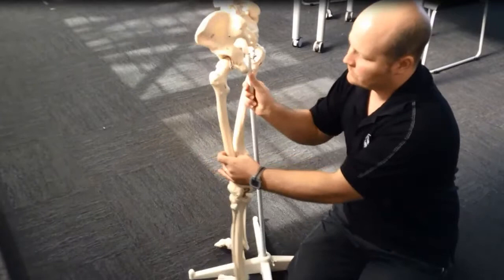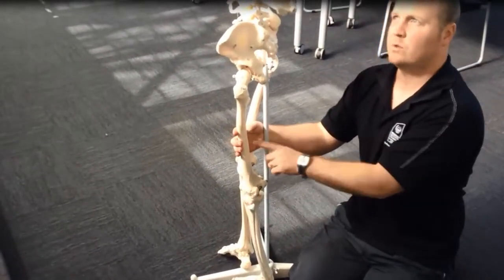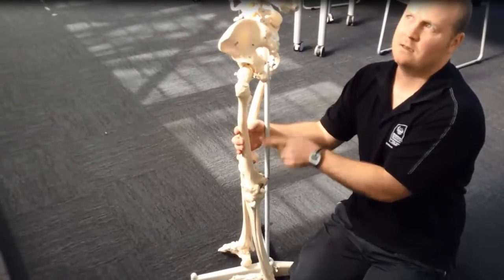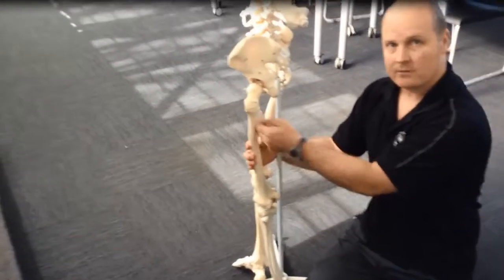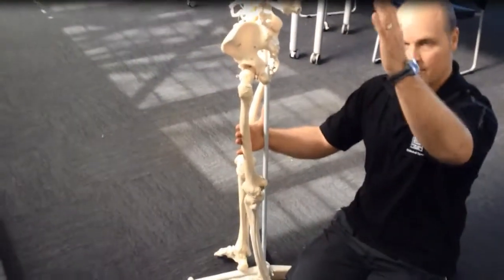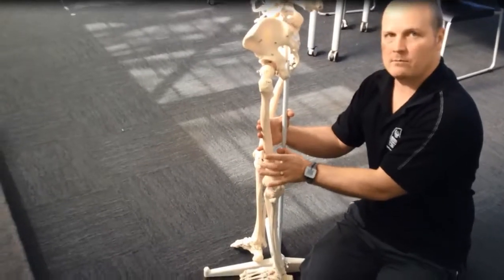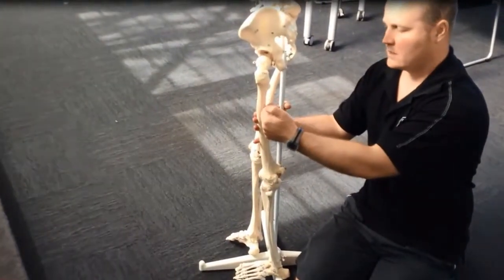So, posteriorly, we've got this line that rises up. So what's the name of this? The linea aspera. Good. Linear, straight line, aspera, because to aspire is to rise up. So the origin of vastus medialis and lateralis is the linea aspera.